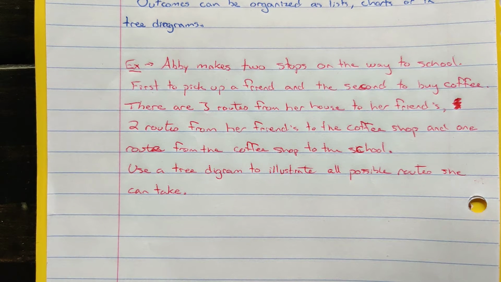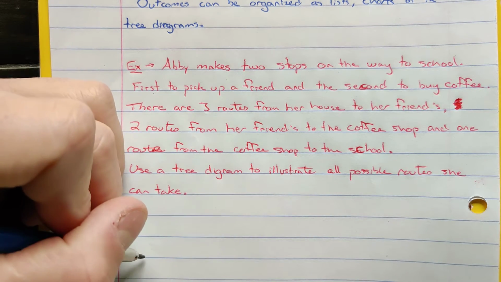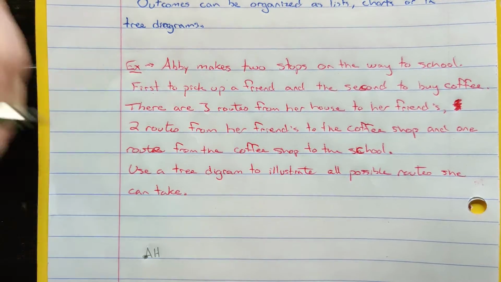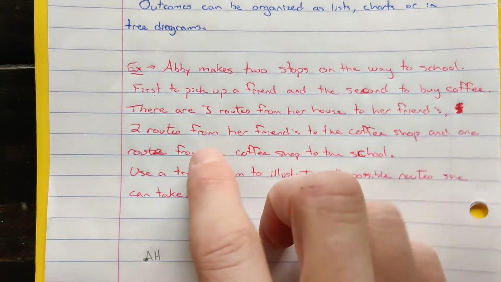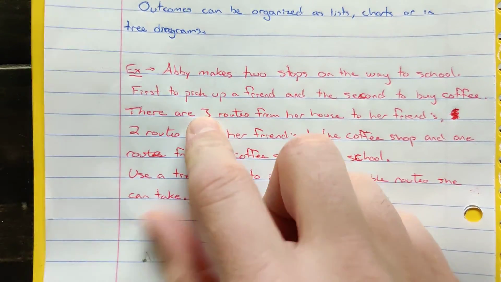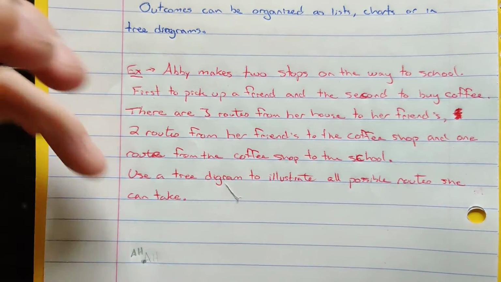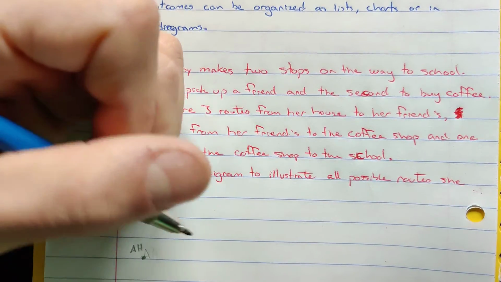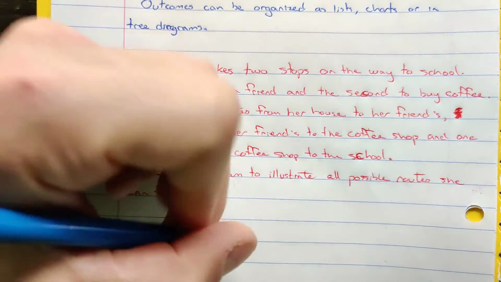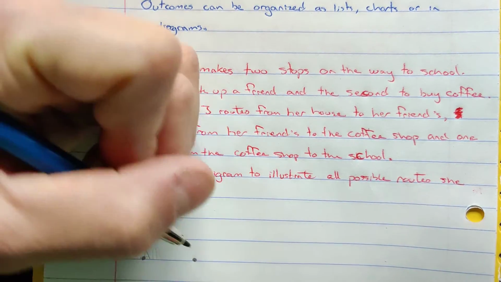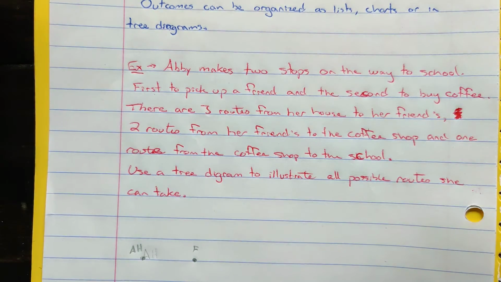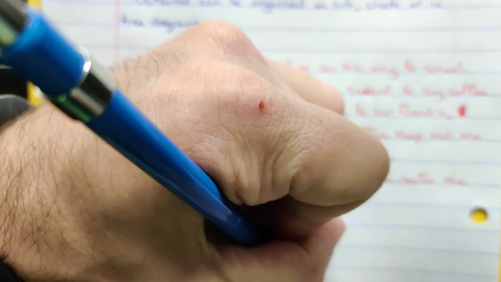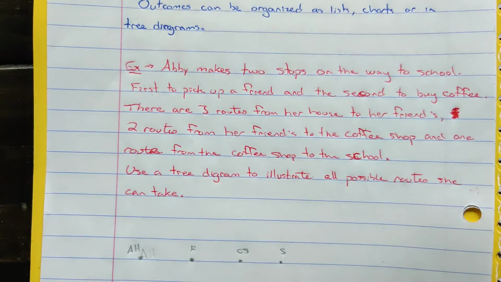So let's kind of map this out. We'll use what's called a mapping diagram. So we have Abby's house here. Maybe up here, Abby's house. And then we'll just do them linearly here. It makes sense. So she can go from her house, and then she can pick up her friend here. And then there's the coffee shop here. And then finally, we go to the school.